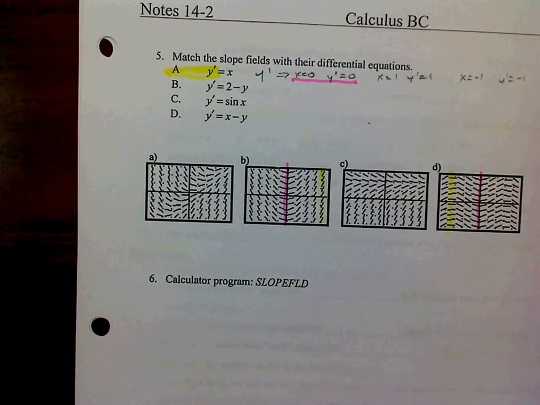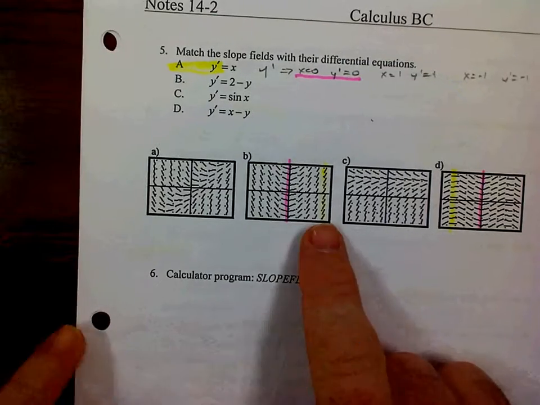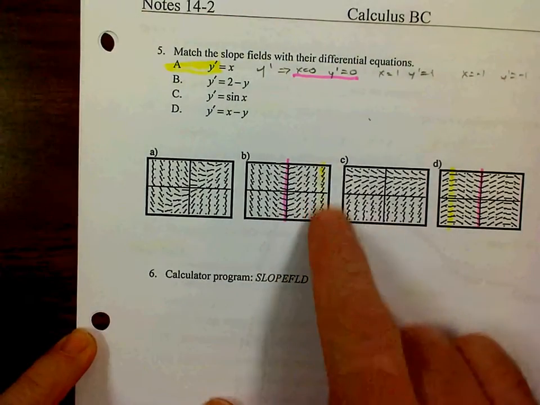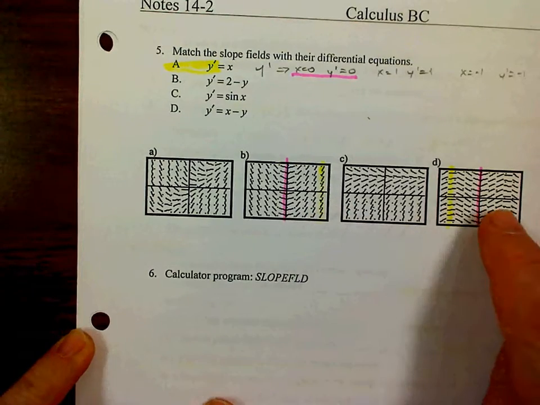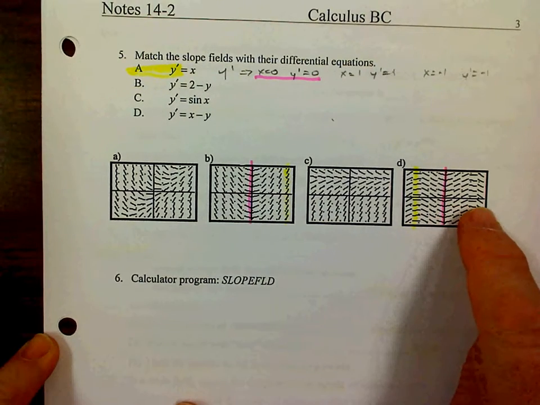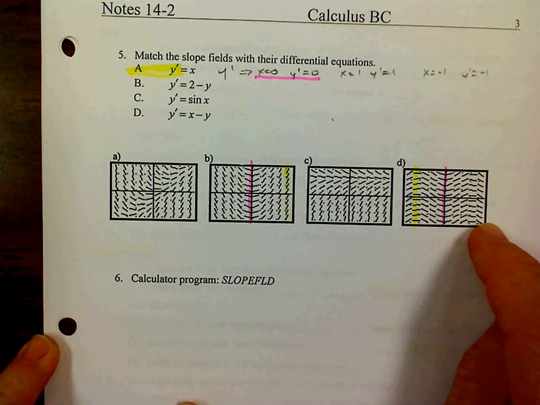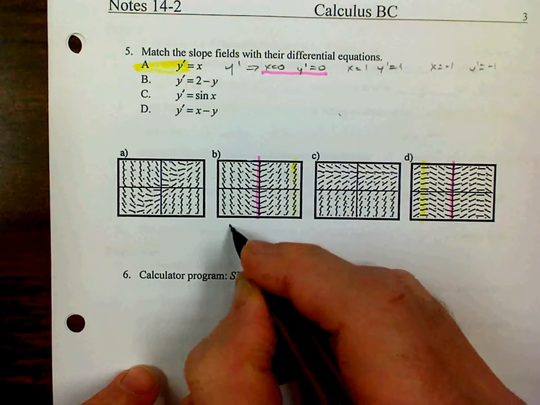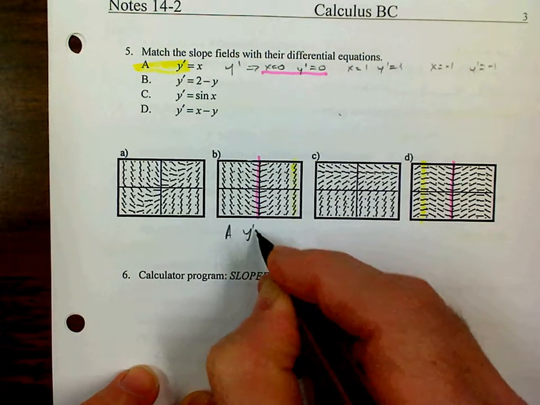But then, as we go out a little bit further, at 1, 2, 3, 4, you can see these are pretty steep here. That sure looks like 4. But when we go over to this one, 1, 2, 3, 4, we definitely aren't steep. And as a matter of fact, we've got negative slopes. So, in this case, A, y prime equals x, is this graph. We'll look at the next one.